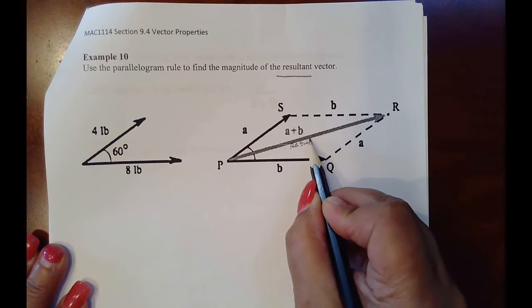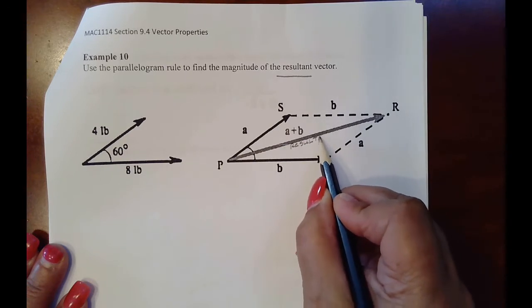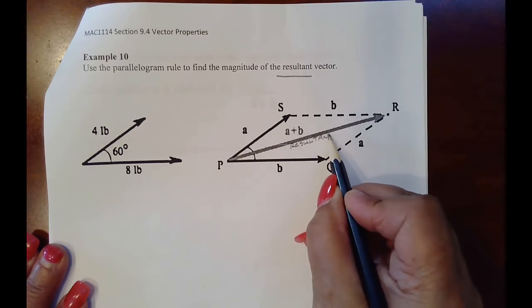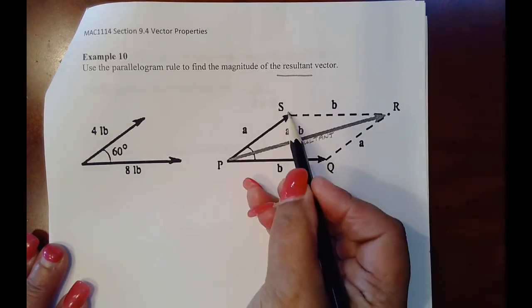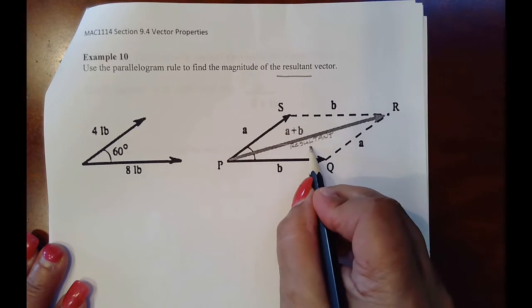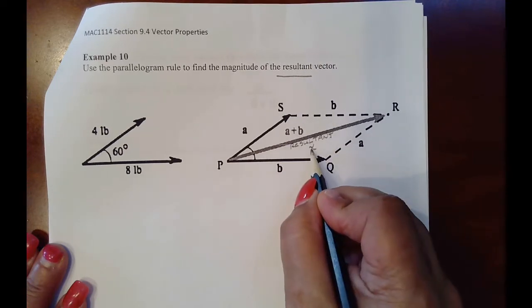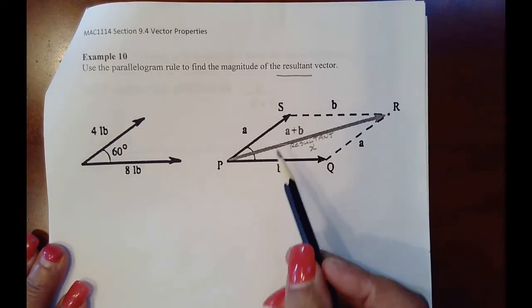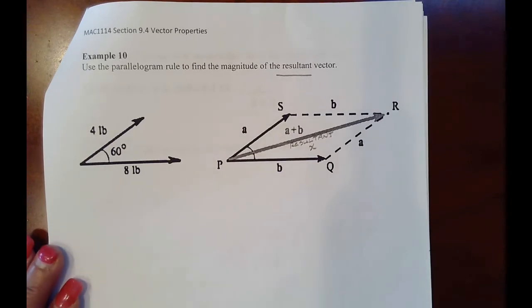Okay, now you can leave the name that you see here, a plus b, just so you understand you're trying to find the sum of two vectors, the sum of this vector plus this vector, and you could just call it x to make the calculations a little bit easier rather than carrying a plus b throughout the whole manipulation.